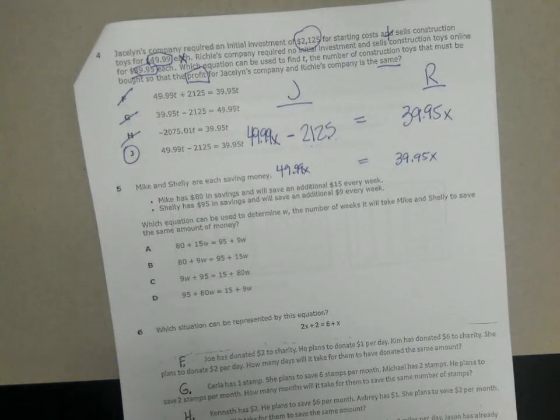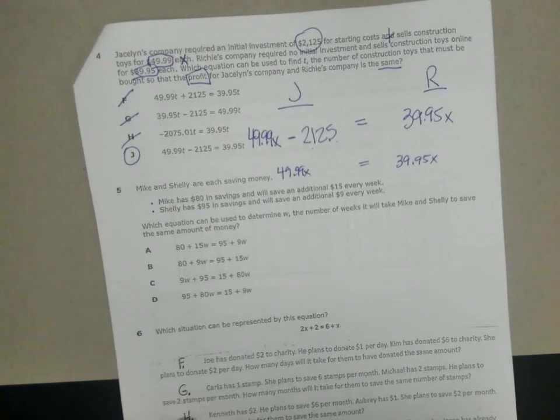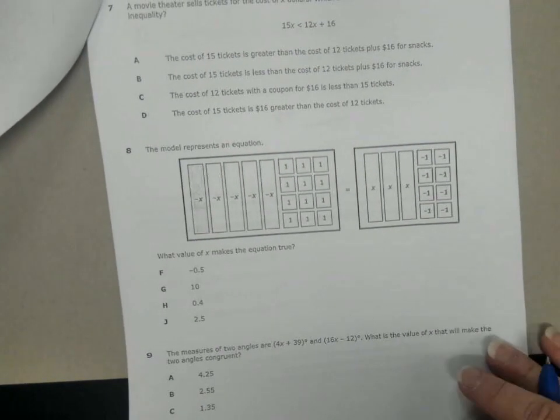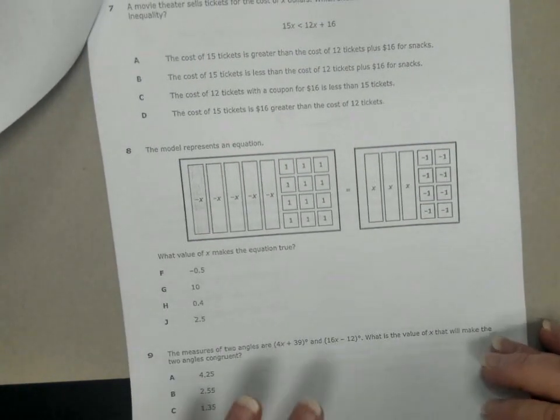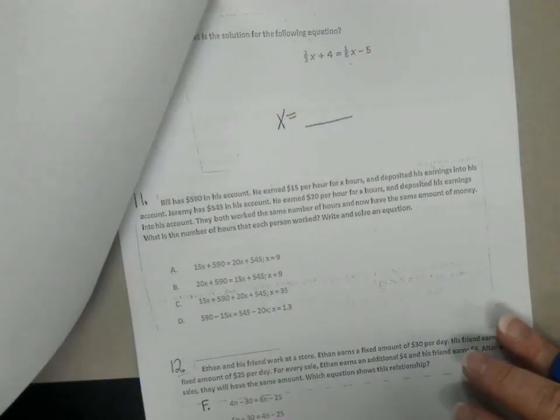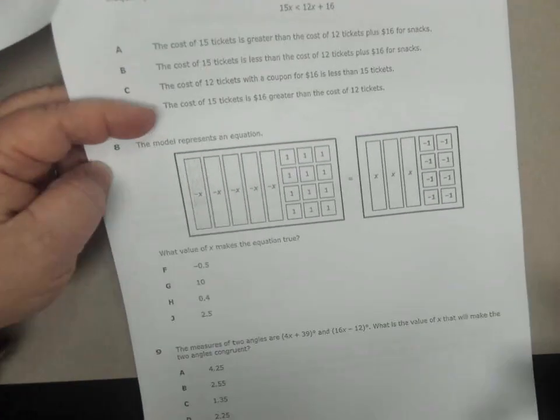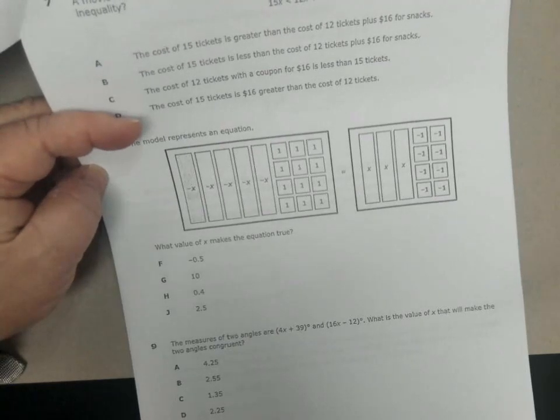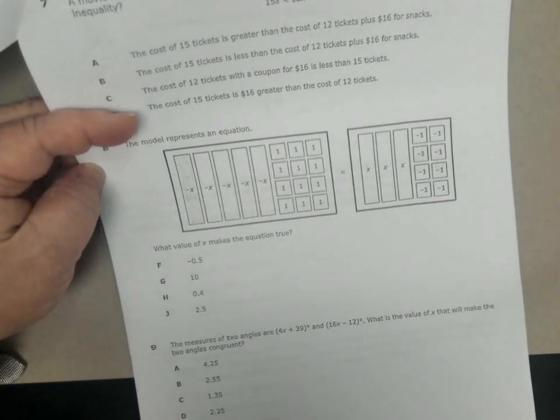The rest of them shouldn't be too bad. You're going to have some modeling questions. Oh, by the way, what does the word congruent mean? Do you remember?